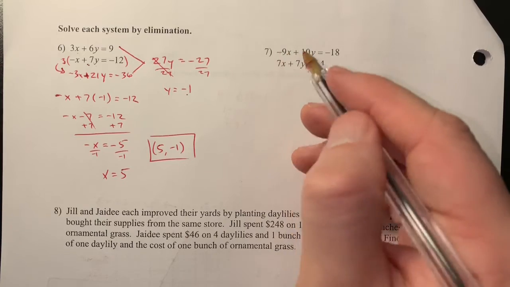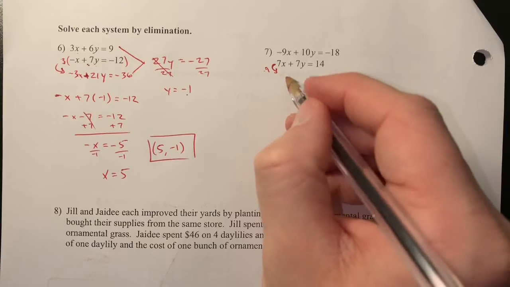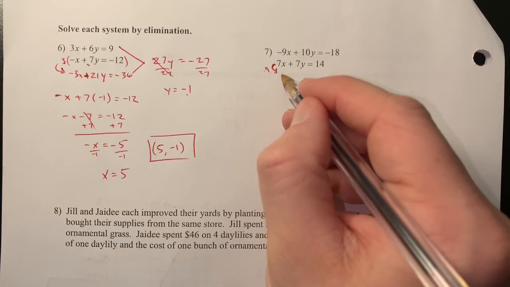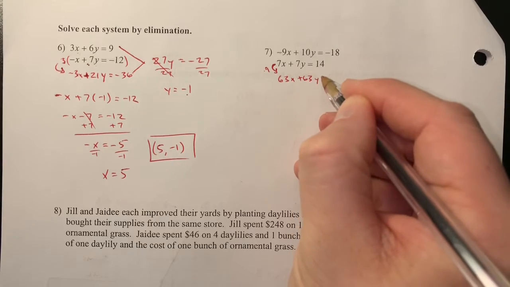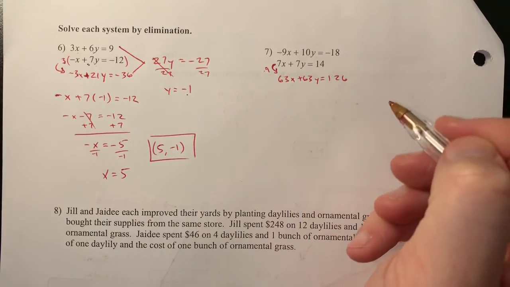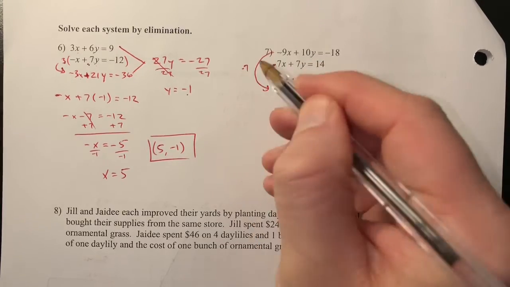Since they already have opposite signs, I'll multiply this bottom one by 9. So that's going to give me 63x plus 63y equals 126. And then I'll multiply the top equation by 7.